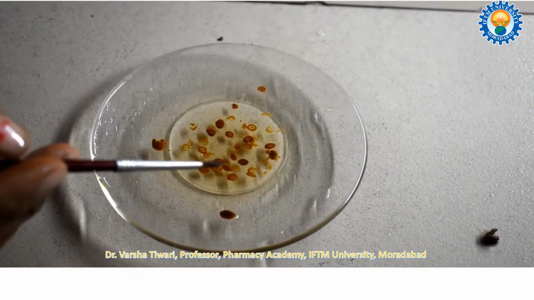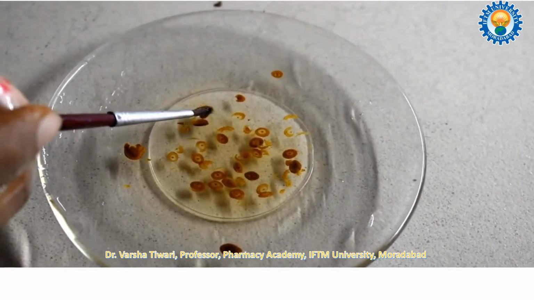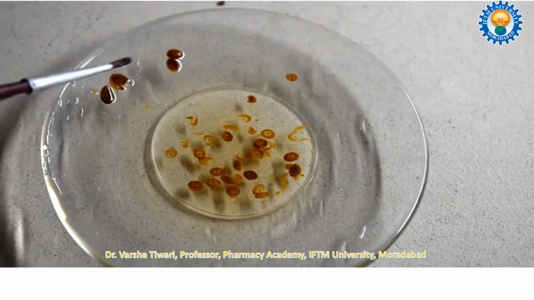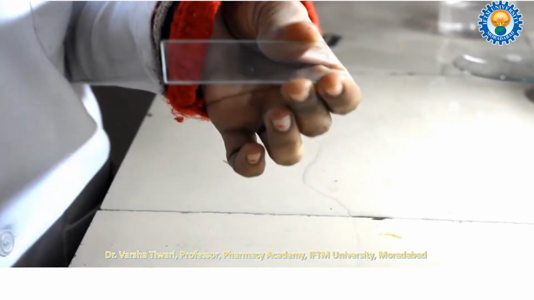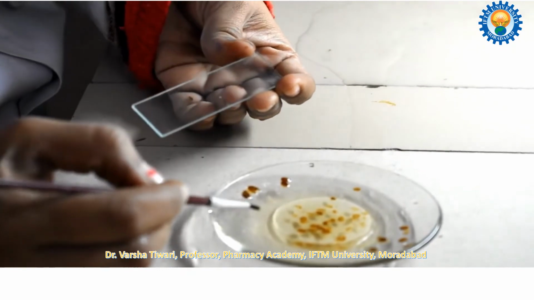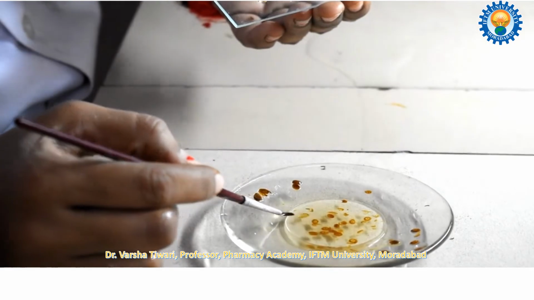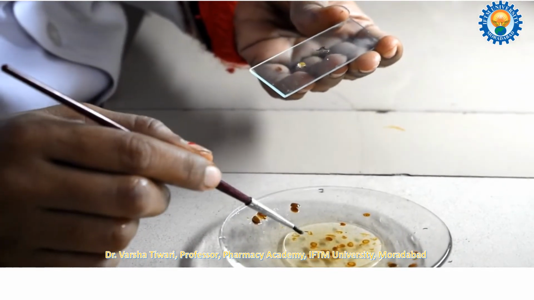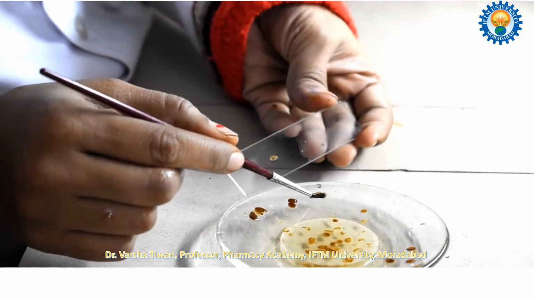You can see in the watch glass, a few sections are thin or thick. So you have to select the thin sections and remove all the thick sections. Take a slide that should be clean and dry and select thin sections like this. You can keep 2 or more sections in one slide at a distance.